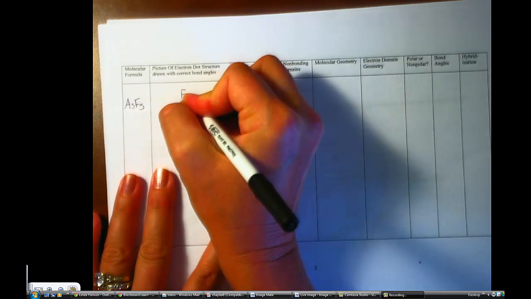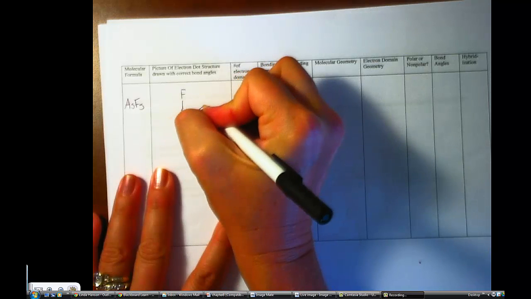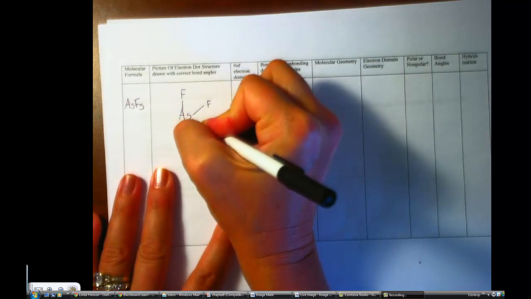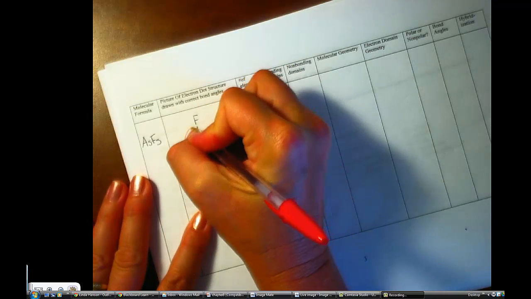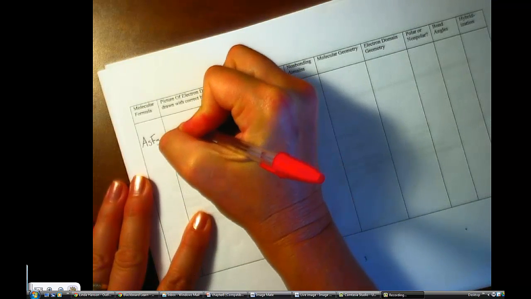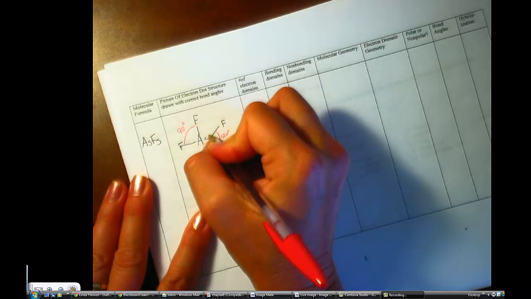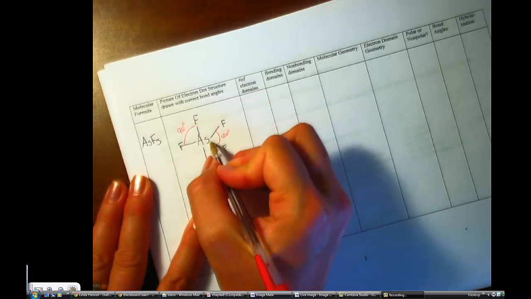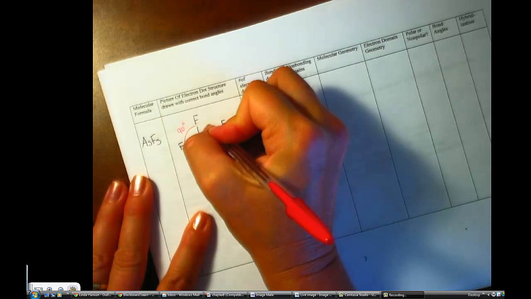One of the fluorines straight up, one of the fluorines straight down. Then we have to build an equilateral triangle around the equatorial positions. So that's how I'll do that. We have a bond angle here of 90 degrees, but between all of those around the center arsenic going around in this circle, these are all 120. So those are all 120 degrees.